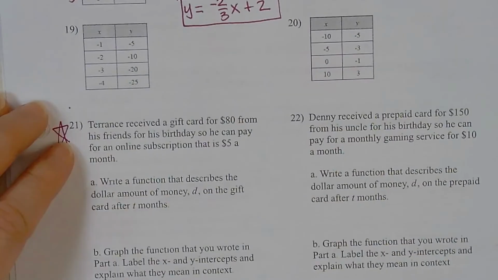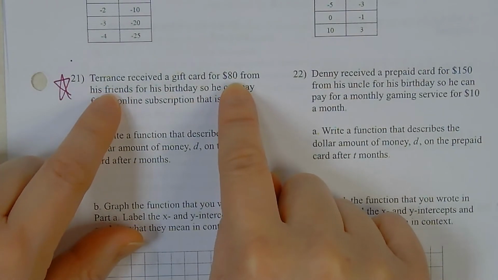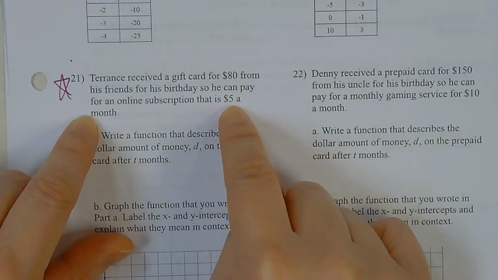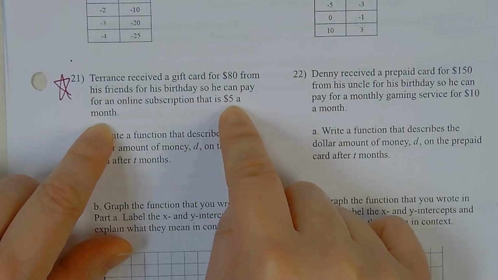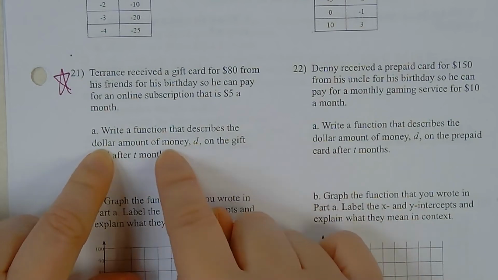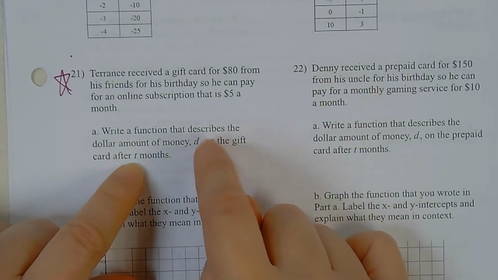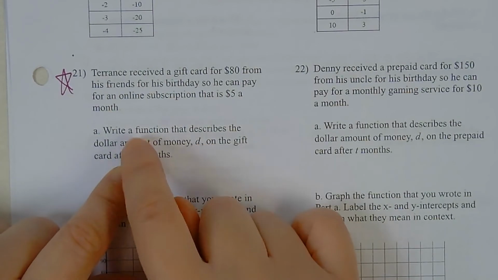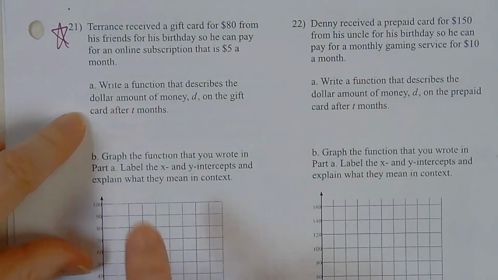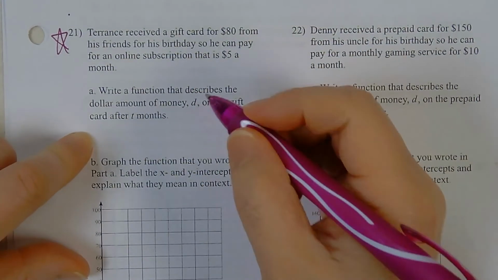All right, we're going to talk about Terrence now. So Terrence received a gift card for 80 bucks from his friends on his birthday, so he can pay for an online subscription that is $5 a month. That's not terrible, I suppose. Write a function that describes the dollar amount D on the gift card after T months. So they give us the variables D and T. So D is the amount of money on that gift card, and T is the number of months. It says, oh wait, we're writing a function. Duh, I'm sorry. So let's write that function.